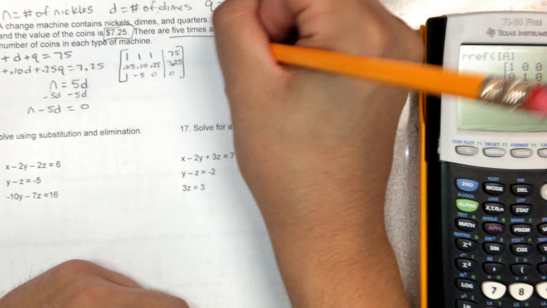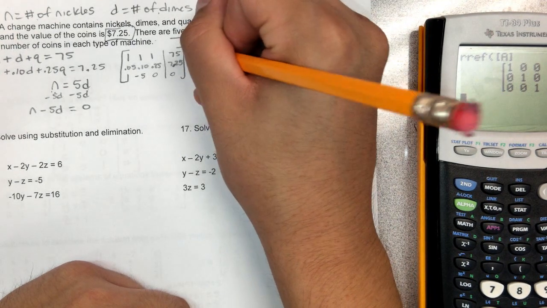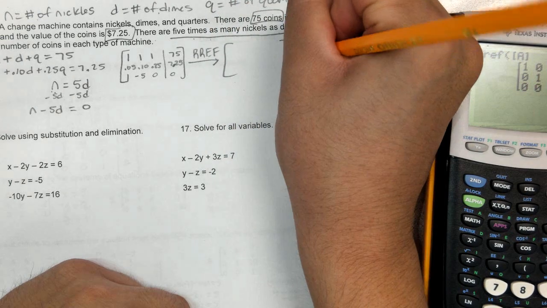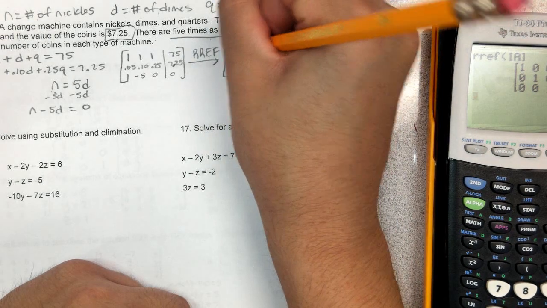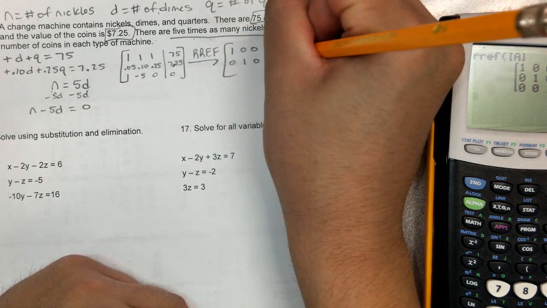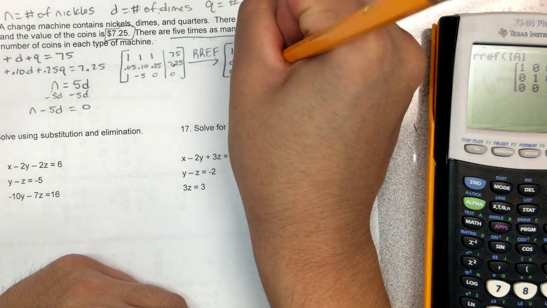Alright, so this matrix in row echelon form is 1, 0, 0, 50, 0, 1, 0, 10, 0, 0, 1, 15.